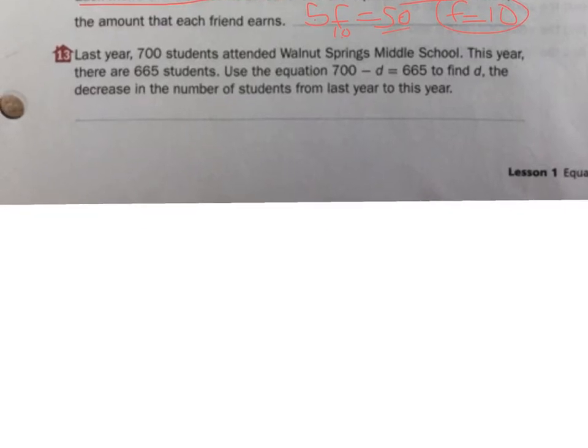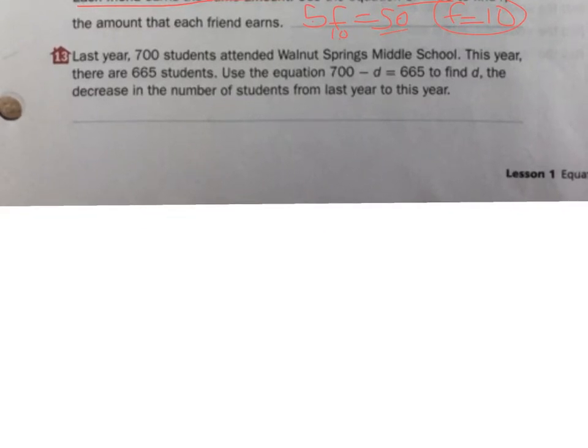Now this one, number 13. Hopefully you're not feeling too stressed by these. These are not too difficult. Last year, 700 students attended Walnut Springs Middle School. This year, there were 665. So there's less students this year. We're going to use the equation 700 minus D equals 665 to find D. And D is the decrease from last year to this year.